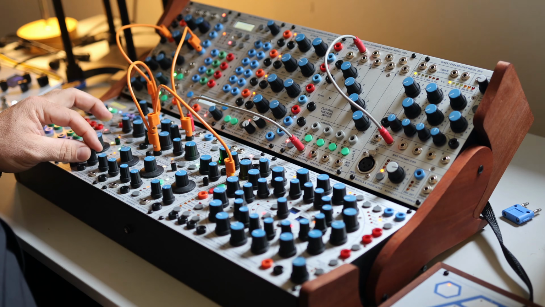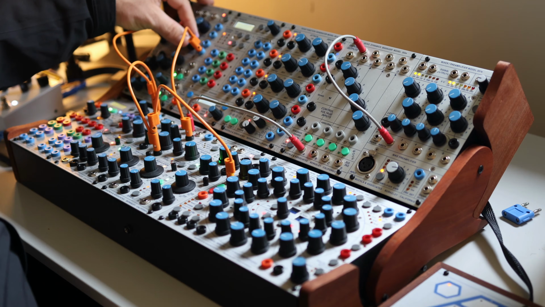So when it's on its full, we've got this kind of swung thing going on. Let's open it right up.